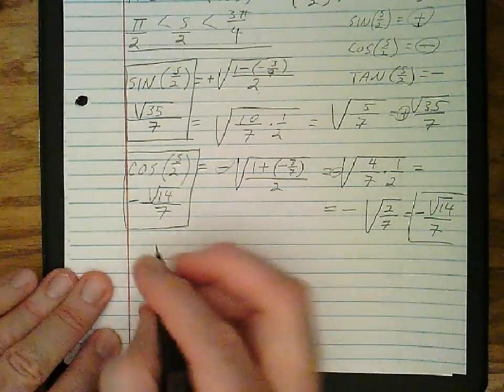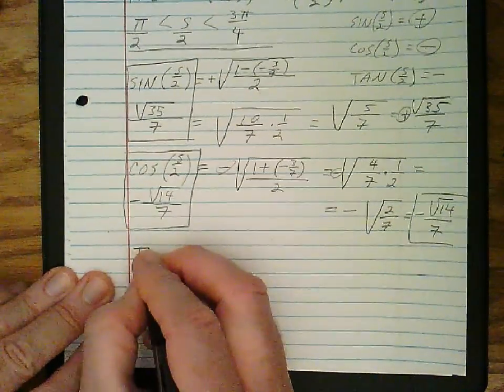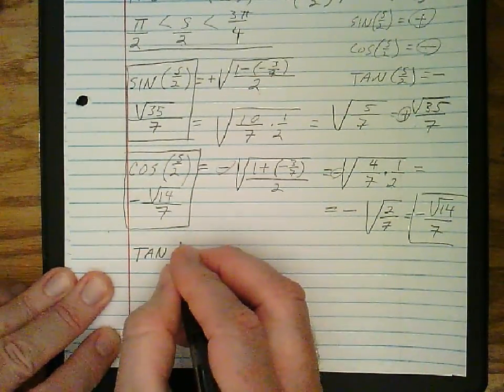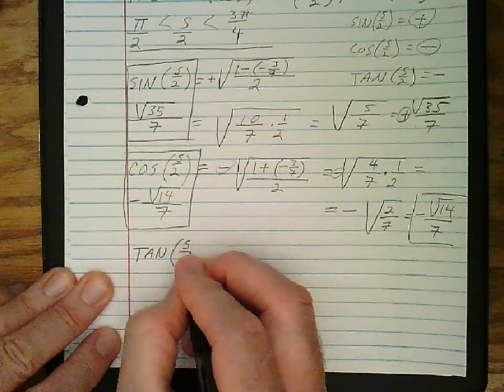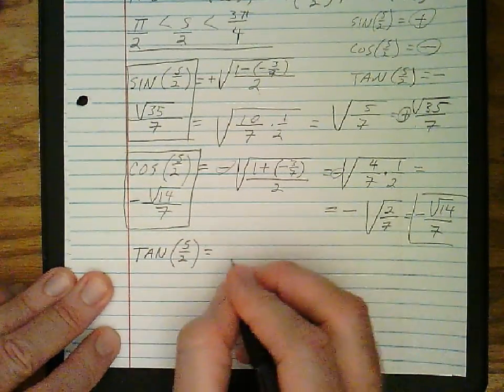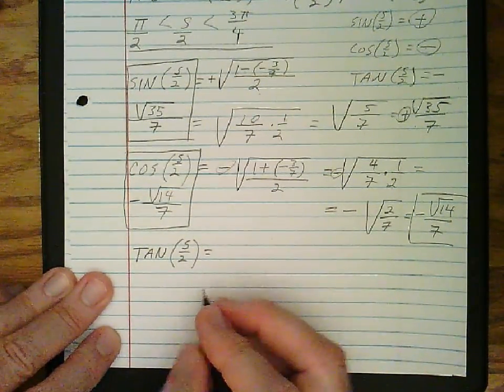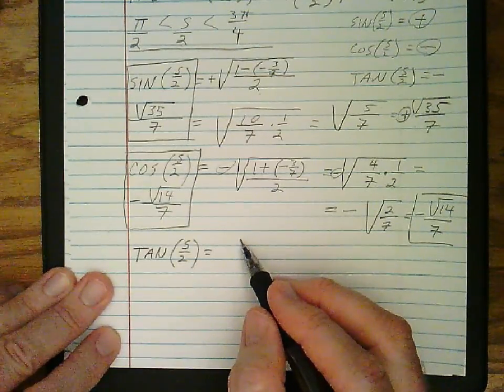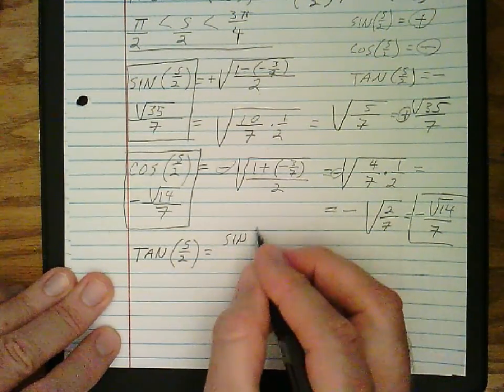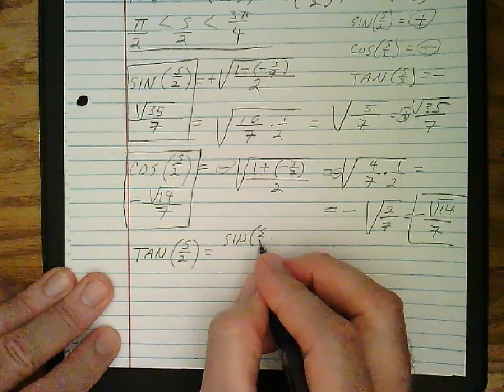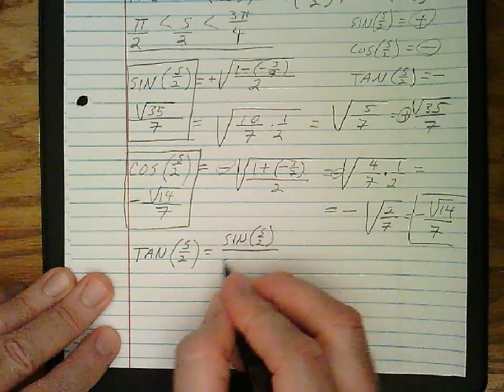Now, we could do tangent of s over 2 the hard way or the easy way. Let's opt for the easy way, because you can plug and chug in the formulas, but isn't the tangent of s over 2 going to be the same as the sine of s over 2 divided by the cosine of s over 2?